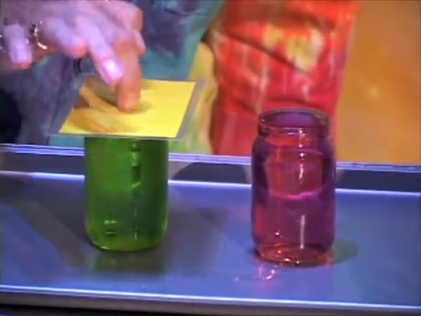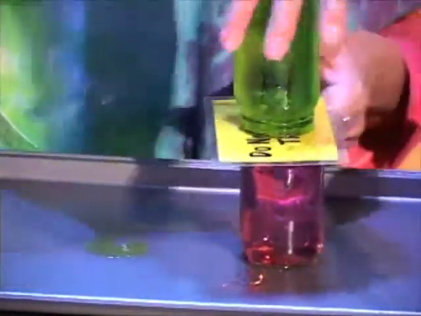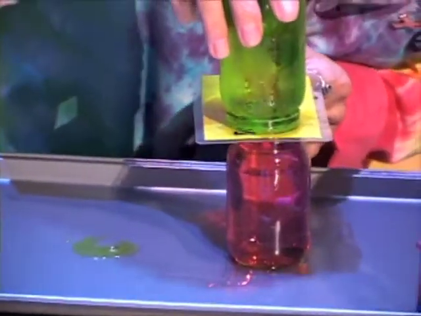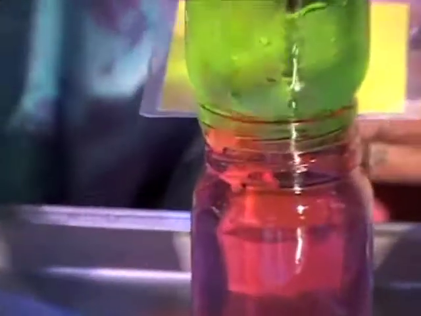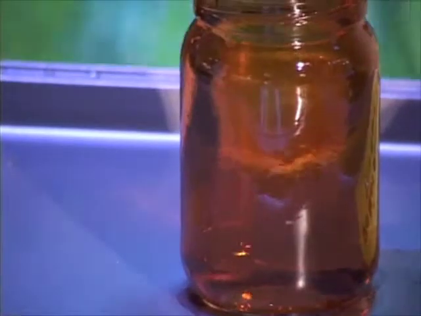Take an index card and tap it lightly on the baby food jar and turn it over very quickly. And by pulling the index card out carefully and making sure you line up the mouths of the jars, you're going to see that they start to mix.